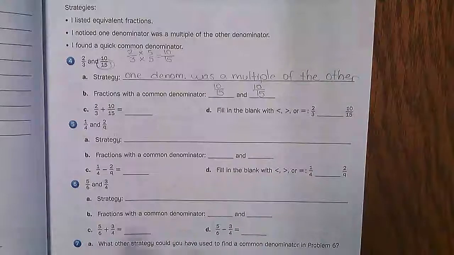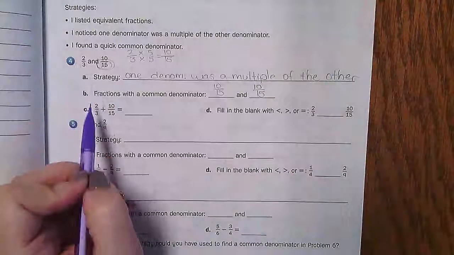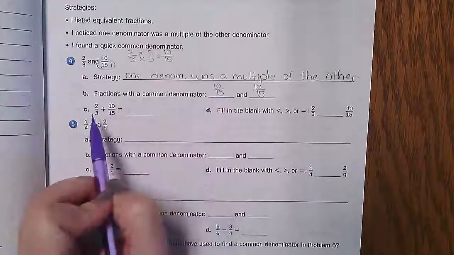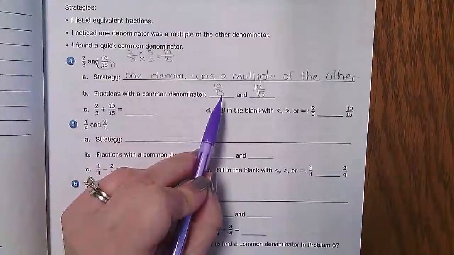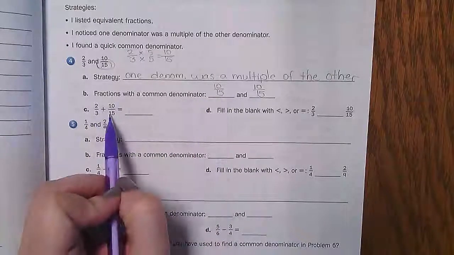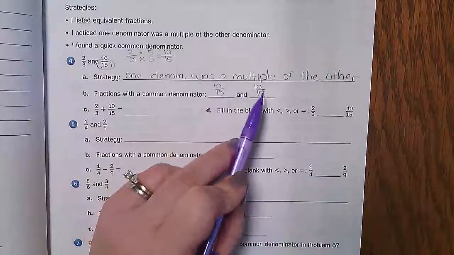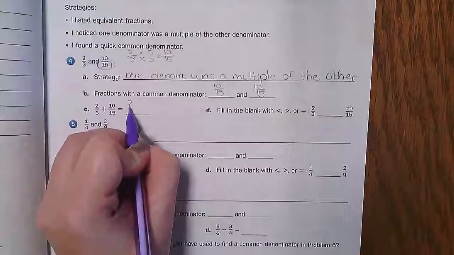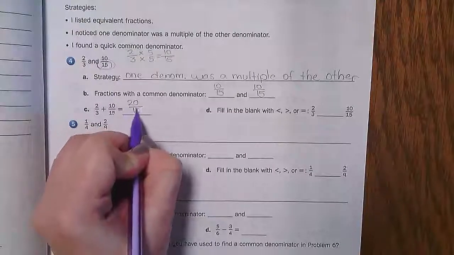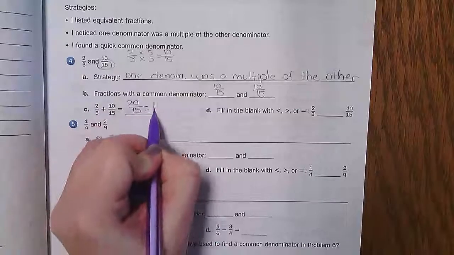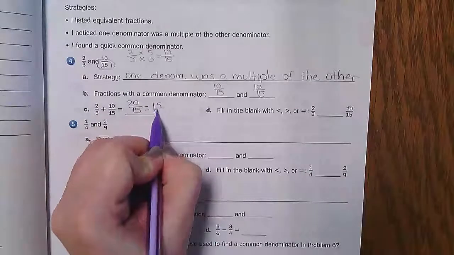Okay? Now guys, we're going to add them together. 2/3 and 10/15 are the same. 10/15 and 10/15 are the same. So add your 10s together. You get 20/15. Which again, if you want to go that extra mile, is 1 and 5/15.